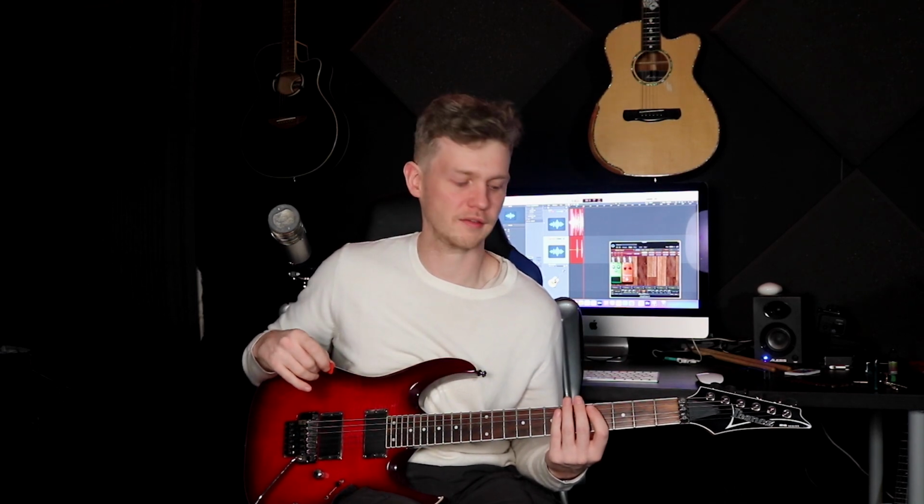You also need to know the notes on the neck, the name of the notes, or at least how to find them. The root note of the major scale that I just played is an A, so that's an A major scale that I'm playing.